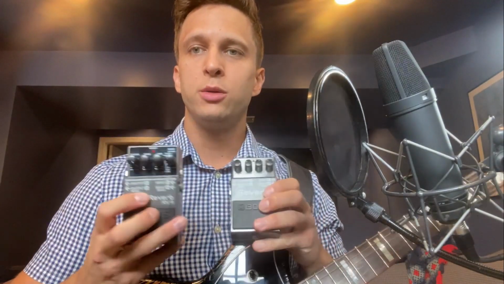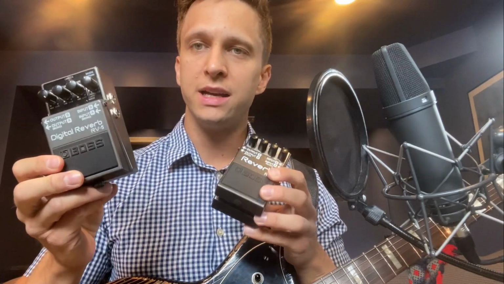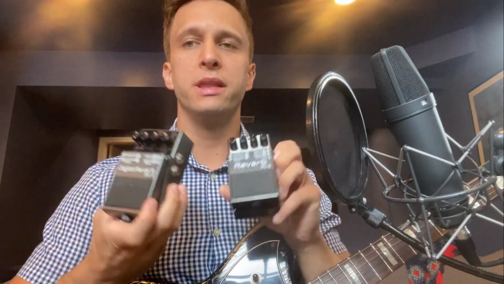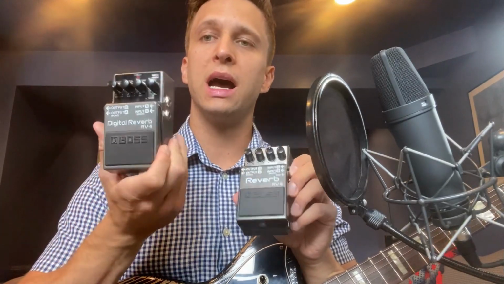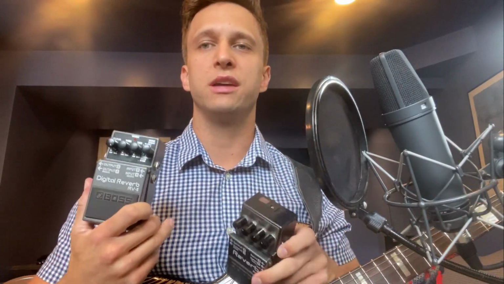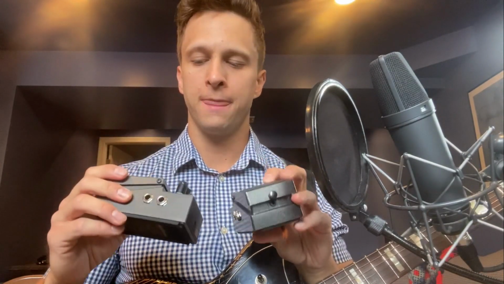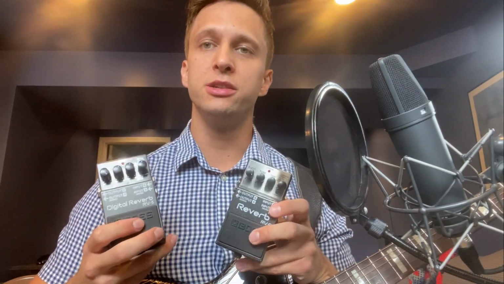Alright, hello. Today we are comparing two of my favorite pedals, the Boss RV-5 and the Boss RV-6. A lot of people look at them and say it's probably the same thing. There's probably just more hype behind the old one or the new one. Whichever culture you're in, you might like this one or that one. But there are actually some very distinct differences between the two pedals.